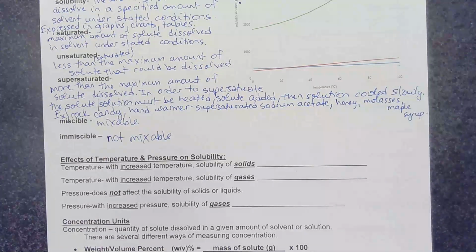What about gasoline and oil? Are they miscible? Yes, gasoline and oil are miscible. They are both organic substances, carbon-based, and they are miscible. But oil and water are immiscible. Gasoline and water are immiscible.